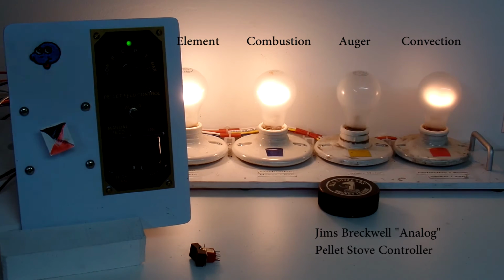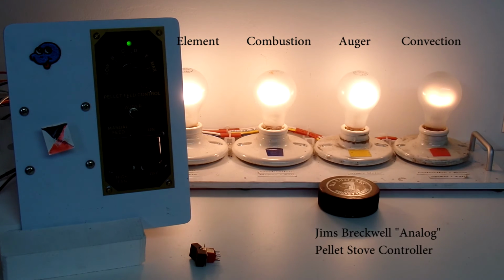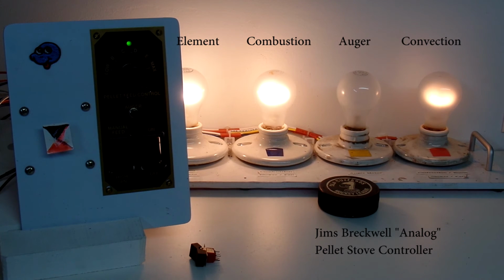The next thing that happens is, after about 20 seconds, we saw the first cycle of the auger come on. It was a very short cycle. We'll do that one more time. Notice how short the cycle will be and how long in between cycles it is. Just wait. There it is. And we'll do that one last time. Wait for the long cycle off time and short cycle on time. That's because we're in low mode right now.